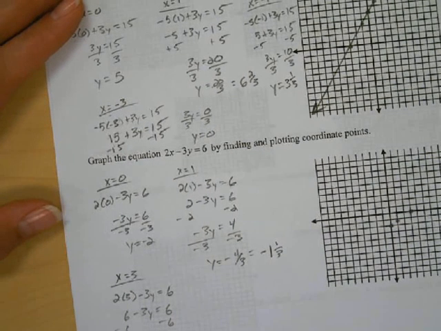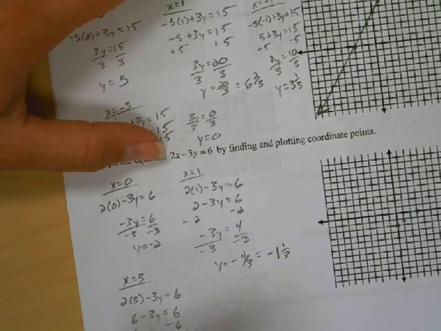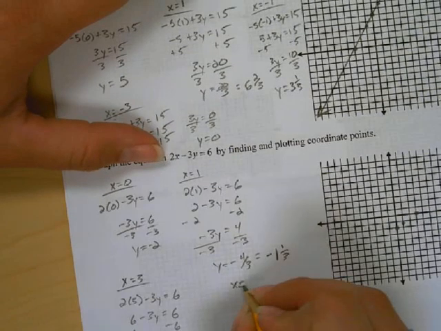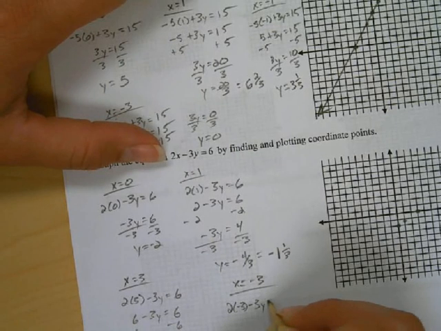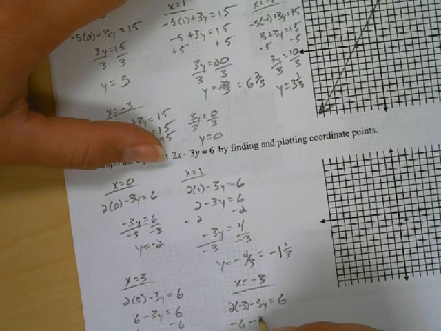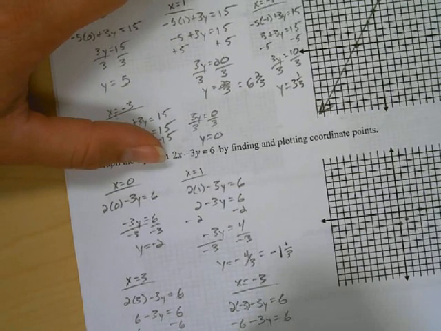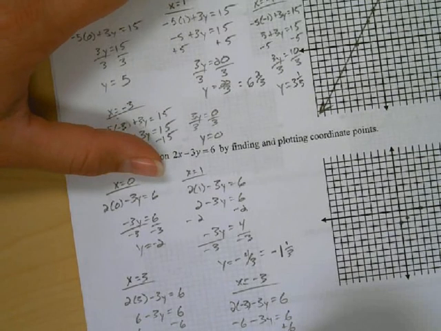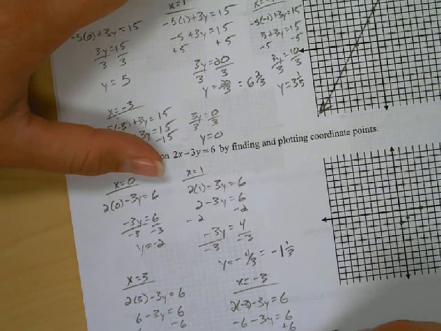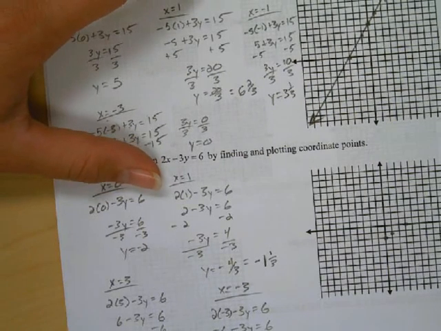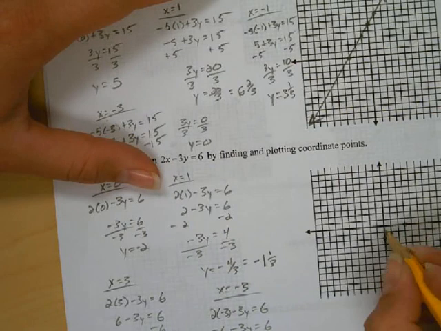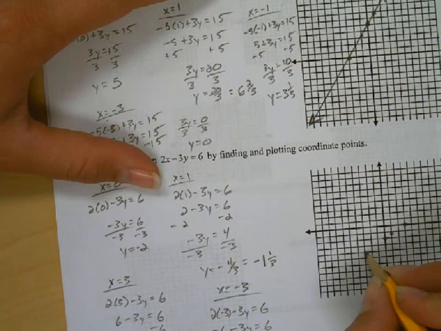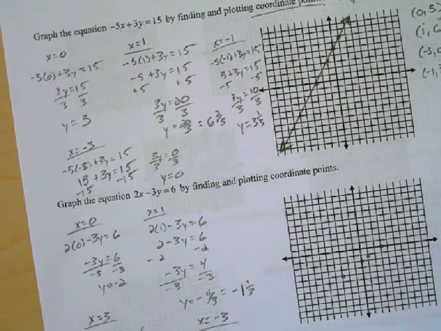Alright, let me pick one more. So positive 3 works, so I'm going to say negative 3 will probably work. So let's try negative 3. 2 times negative 3 minus 3y is 6. Negative 6 minus 3y is 6. Add your 6 this time. Negative 3y is positive 12. Divide by negative 3, and we get y is equal to negative 4. So when x is negative 3, y is negative 4. X is negative 3, y is negative 4 is right here. And what do you know, those things all line up very pretty.